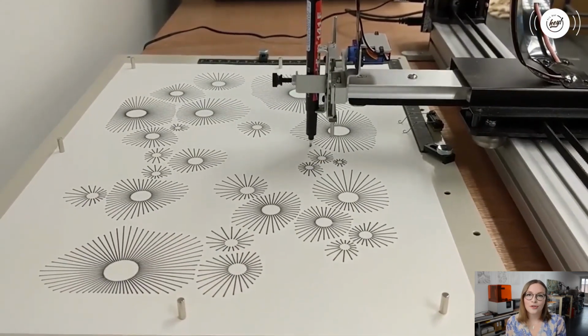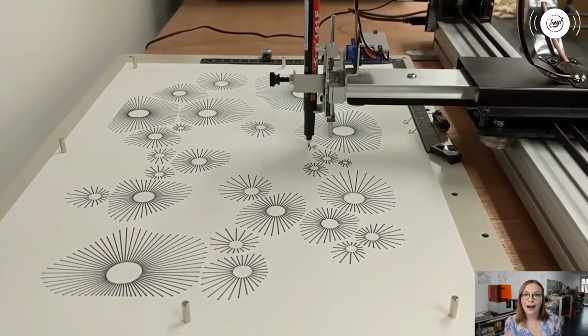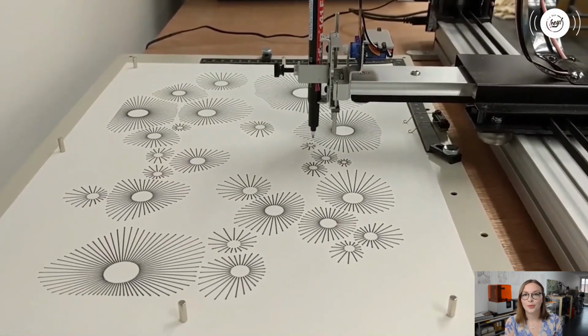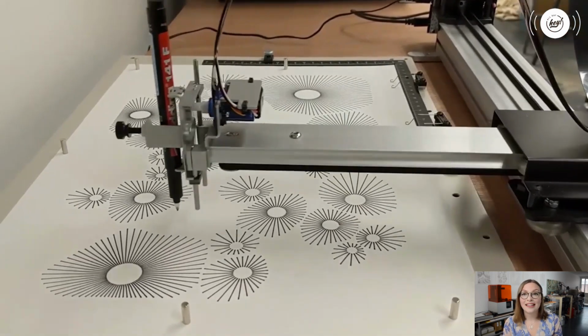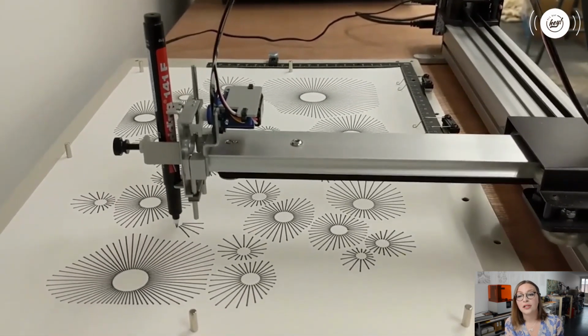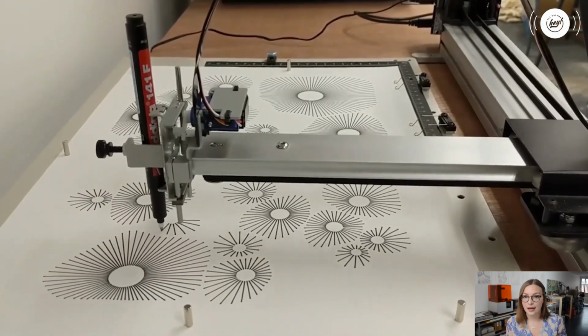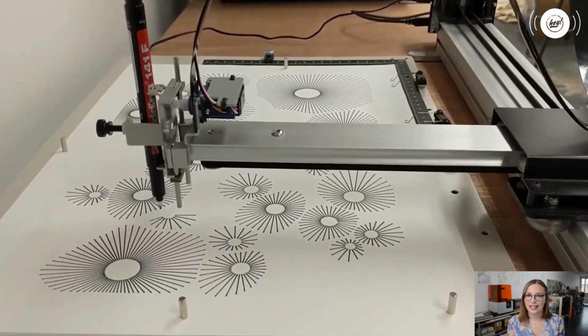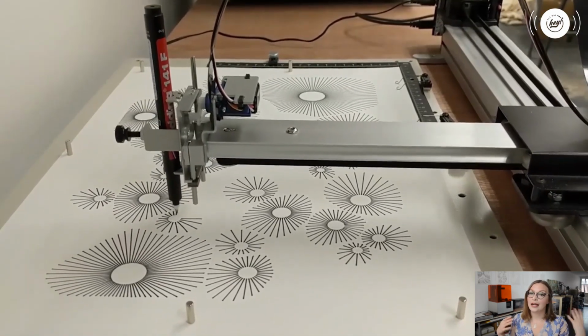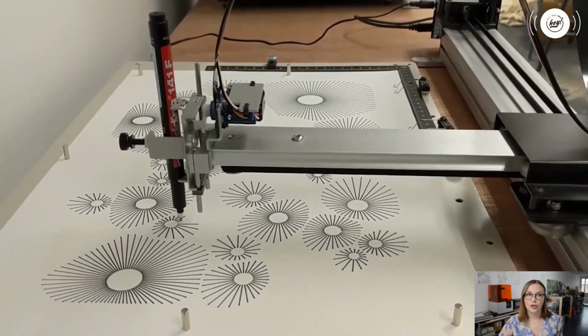You can still get models from the 80s on eBay. Miraculously, they still work. But there's also this company in the US called Evil Mad Scientist who make high quality models geared specifically towards digital artists. And as far as I can see, nothing really matches the build quality and consistency of them. So I bought this last summer and I love it. It is the A3 AxiDraw.